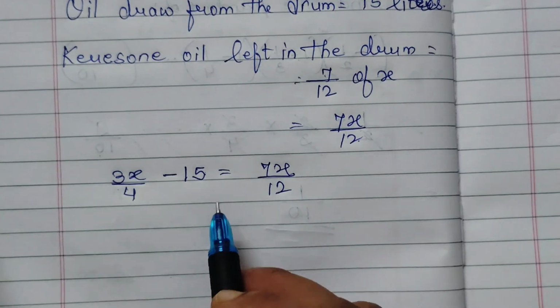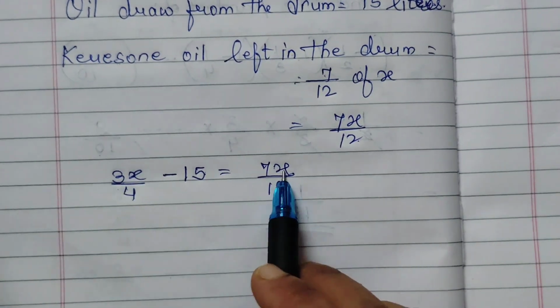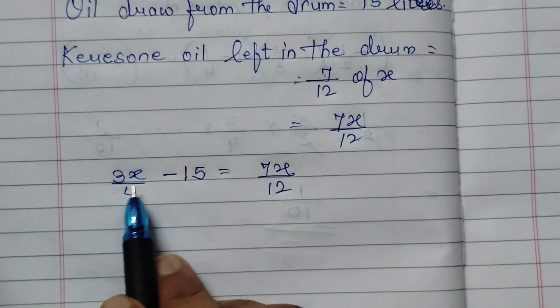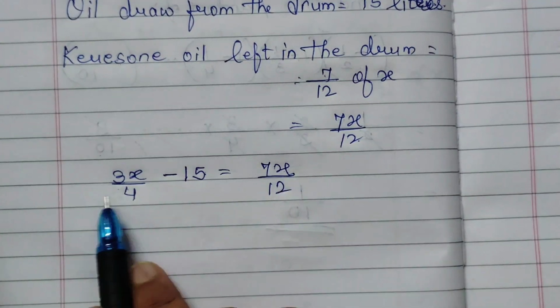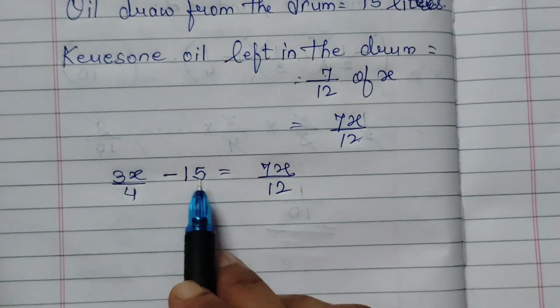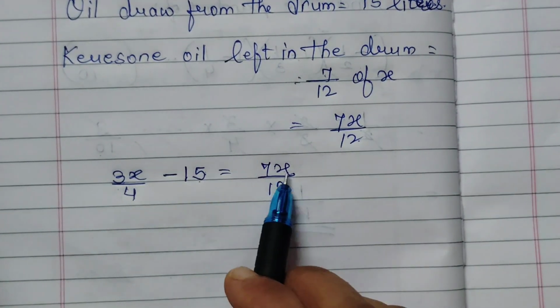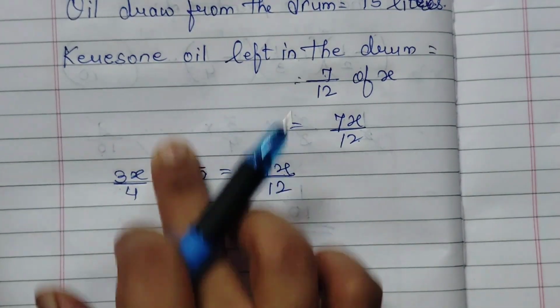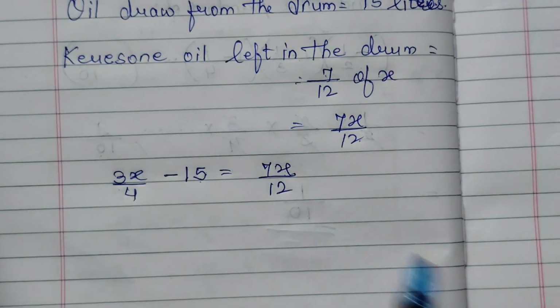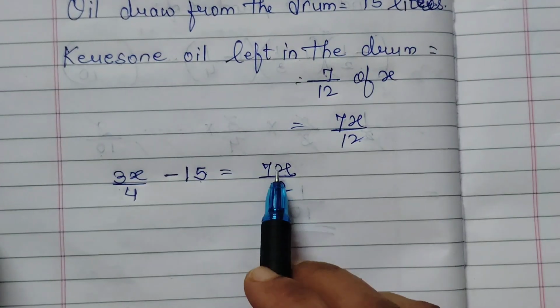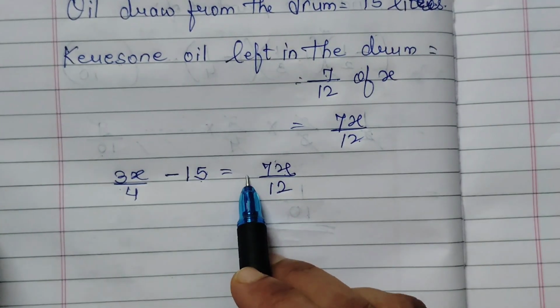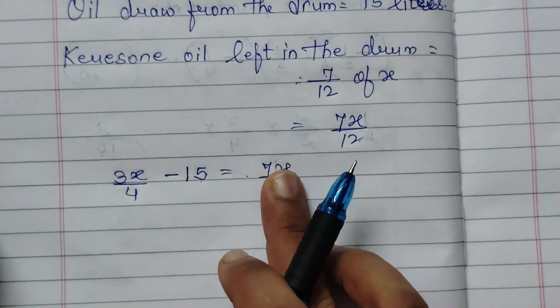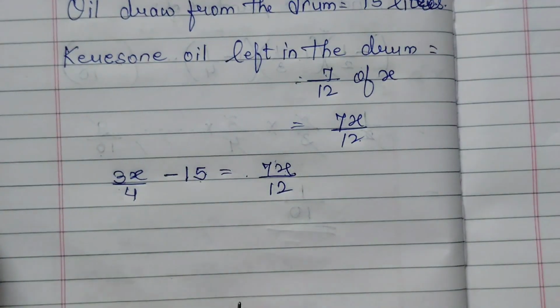Now we'll solve this. If you see, this and this are like terms. The 3 upon 4 has x and 7 upon 12 has x. These both are like terms. 15 doesn't have x. So we will bring 7x upon 12 to this side and move 15 to the other side. If we see 7x upon 12, what is the sign here? Nothing, means it is plus. So when it comes to this side, it will be minus.